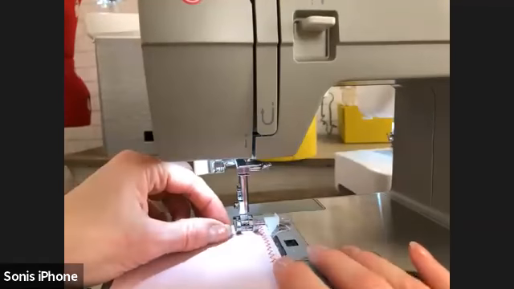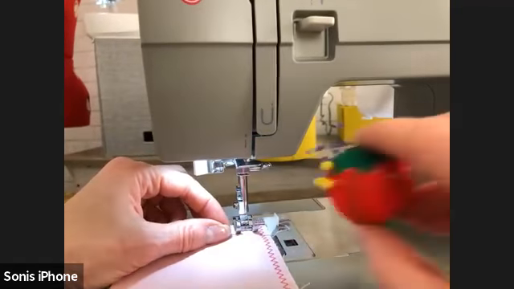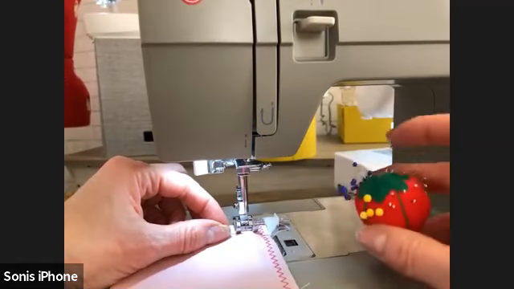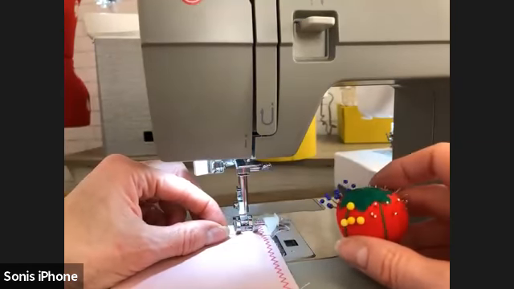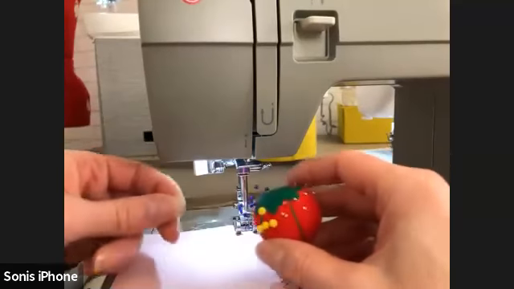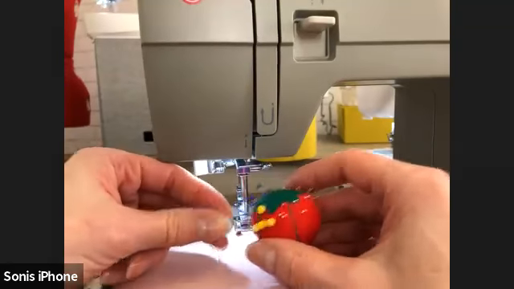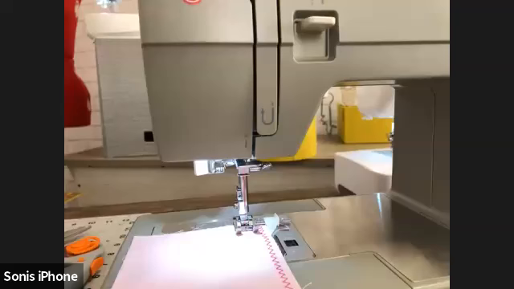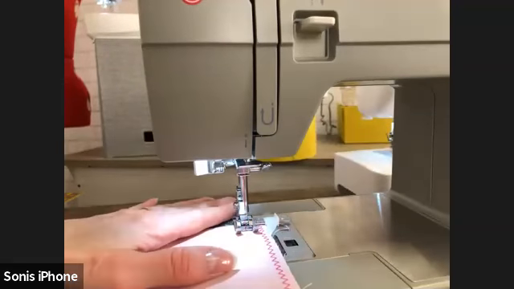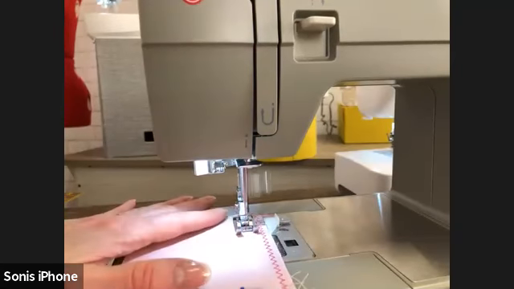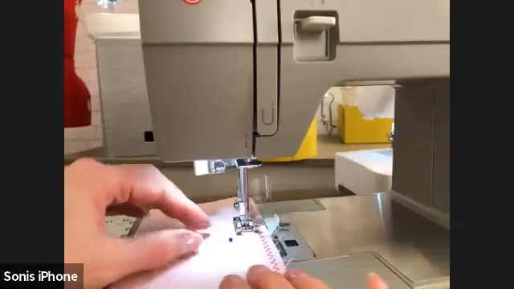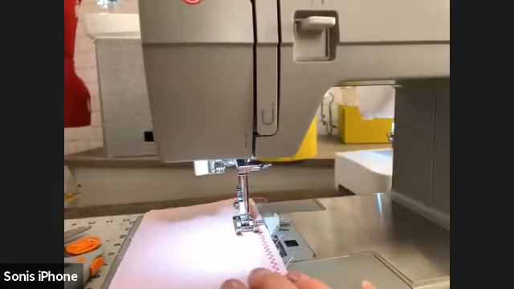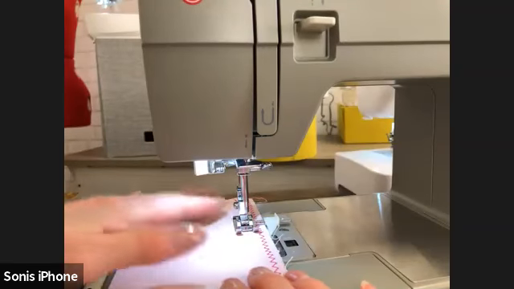It's very important. This is why we love our little pin cushions, right? You can see I've added more pins from the last time we were together, because you're going to take out your pin and put it in your pin cushion, or wherever, but you want to make sure you're taking out pins as you sew. As I get close, I take out that pin and put it in my pin cushion.